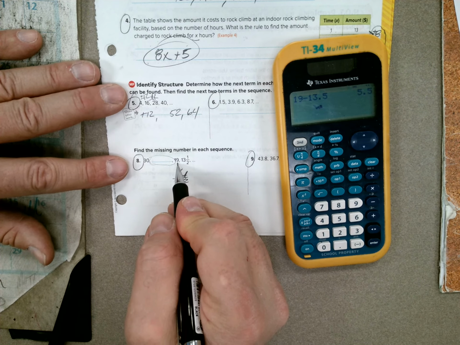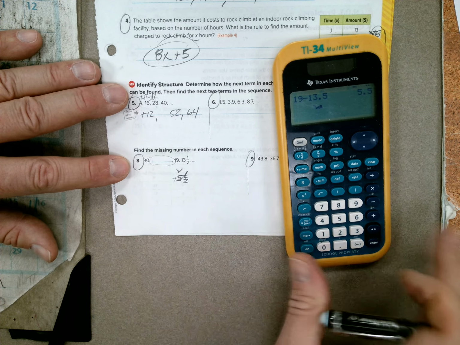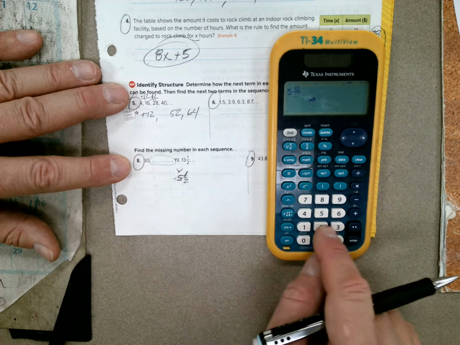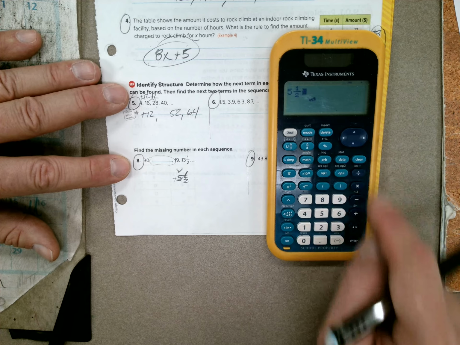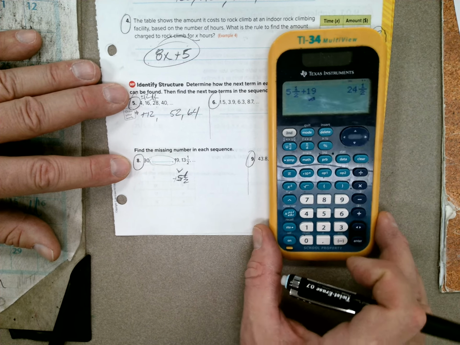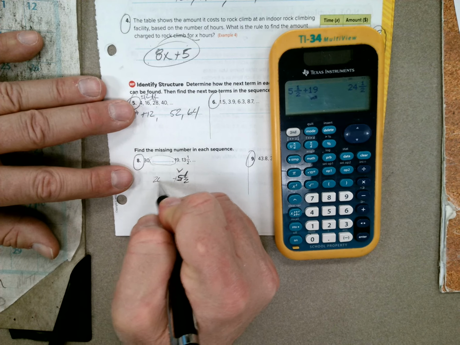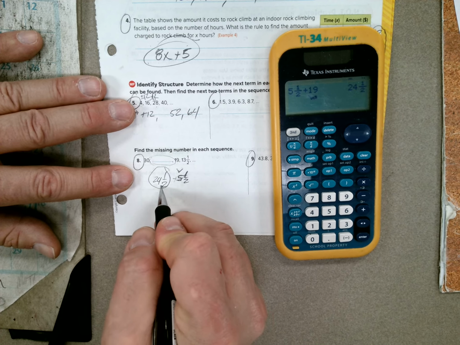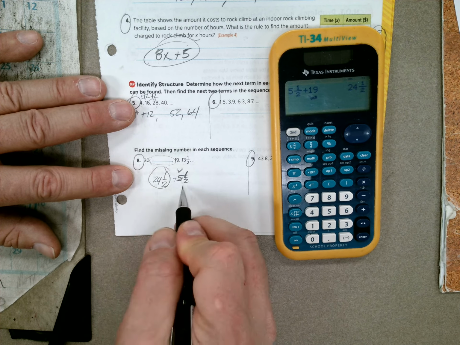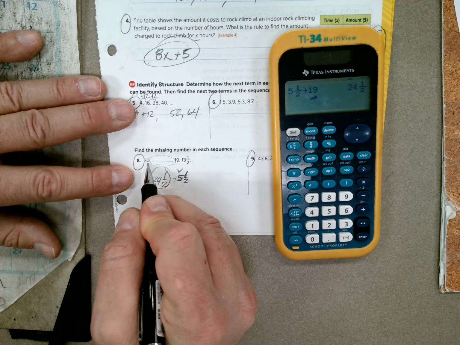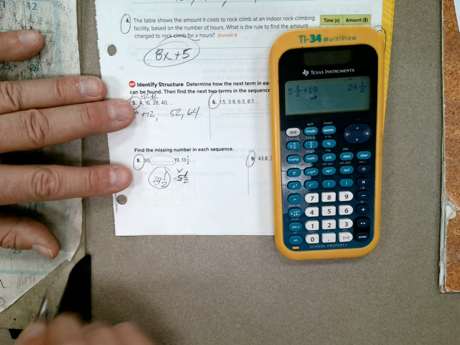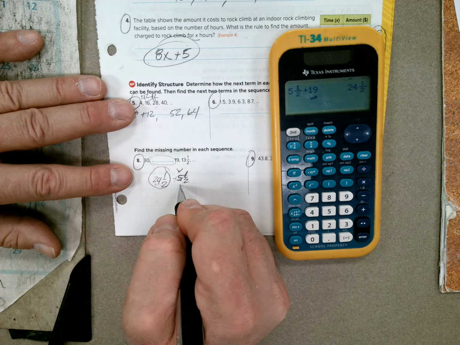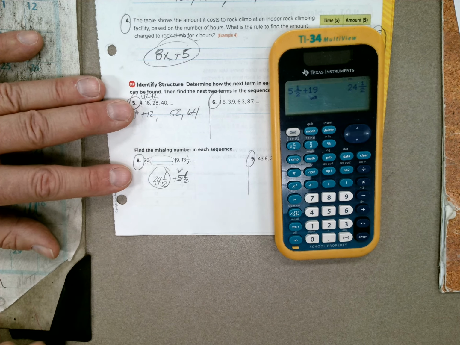Now, let's see. If I add 5.5 to 19, let's see what happens. 5 and a half to 19, we end up with 24.5. Now I need to check that to see if that's my missing number. And how I do that is I add 5.5 to that, and I should get that number. And you know what? I do, because that does equal 30. So my missing number is 24.5. This is an example of an arithmetic sequence because we're adding 5.5. The missing number is 24.5.